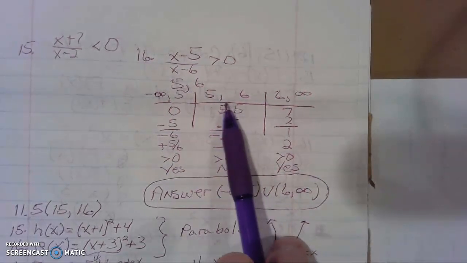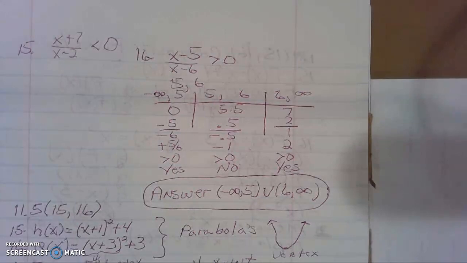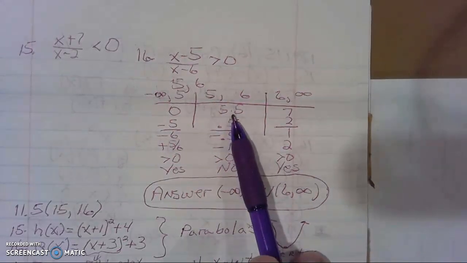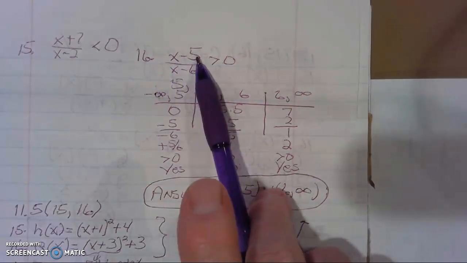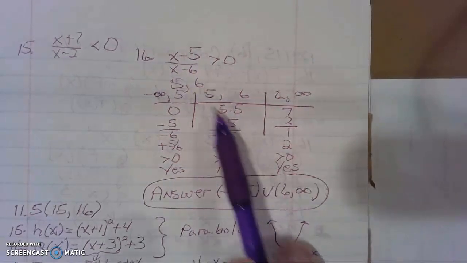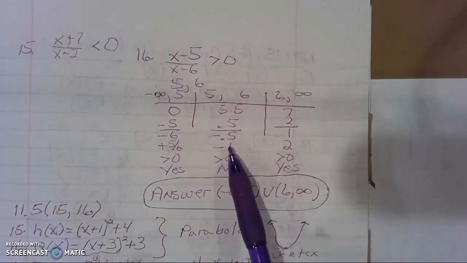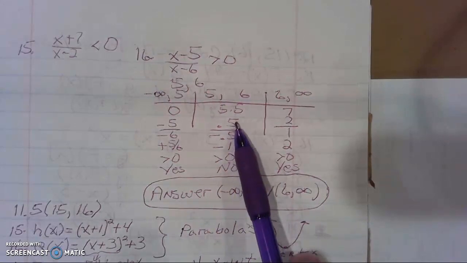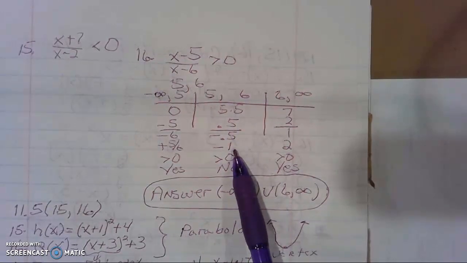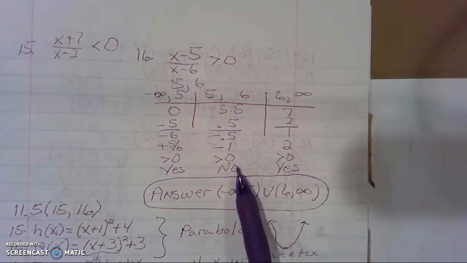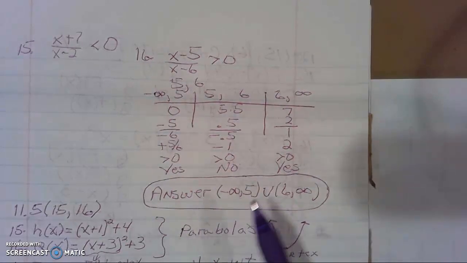Then I go to the next interval. Well, all there is decimals between those two. I chose 5.5. 5.5 minus 5 is 0.5. 5.5 minus 6 is negative 0.5. So positive over a negative is negative. Is that greater than 0? No, this interval did not work.